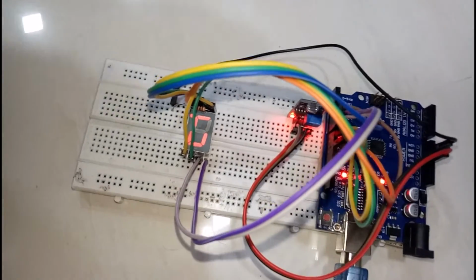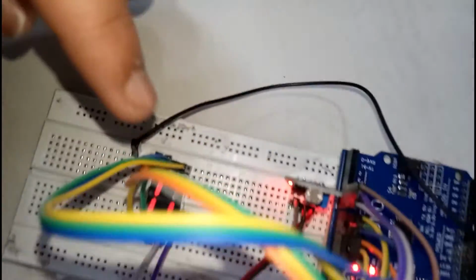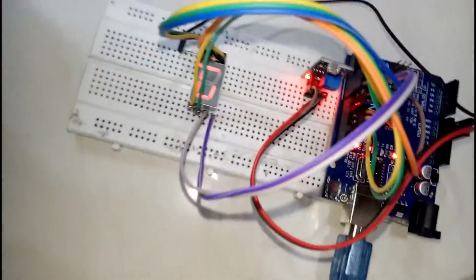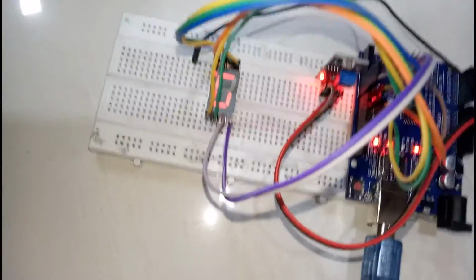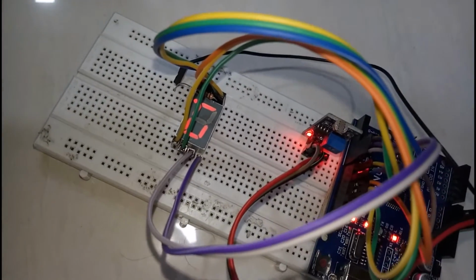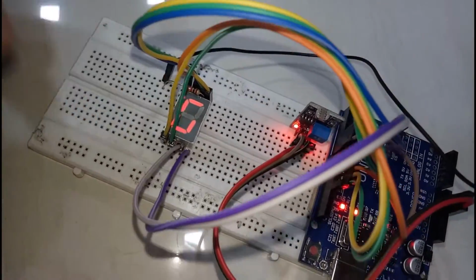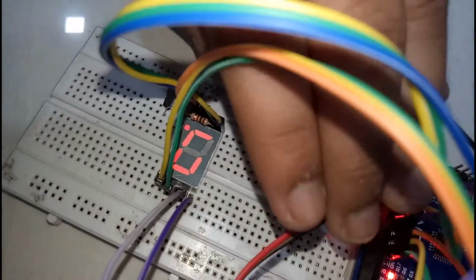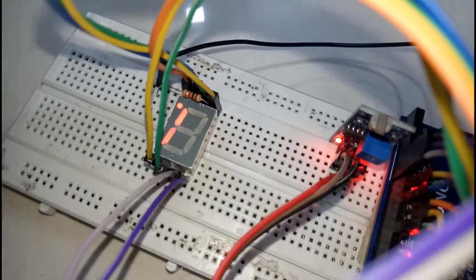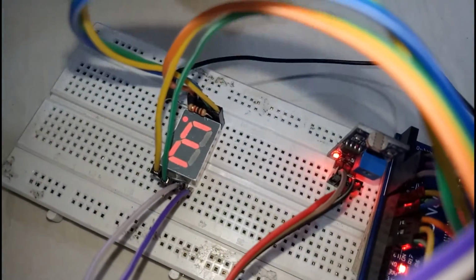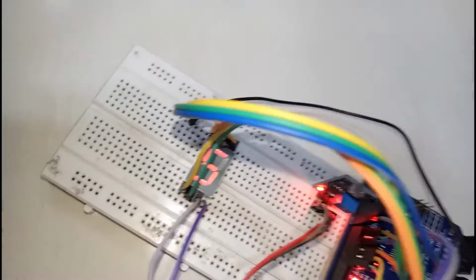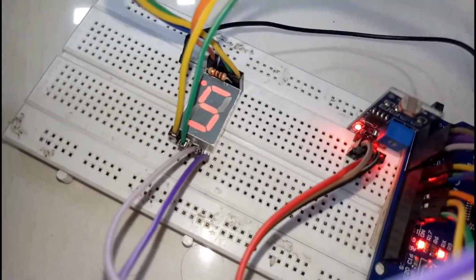So this is the whole circuit. This is my Arduino, this is the LDR, this is the 7 segment, this is the laptop, and the USB I have connected for power supply. I will keep a shadow on the LDR and the first time it will show me 1. As you can see, the first time it's showing 1. Now second time 2, third time 3, fourth time 4, fifth time 5. Like this it will show numbers till 9.